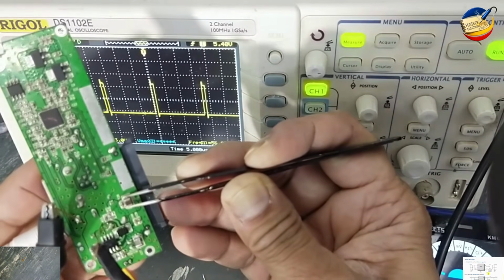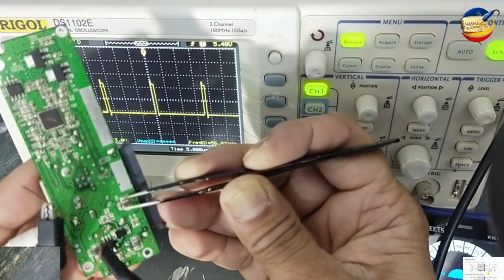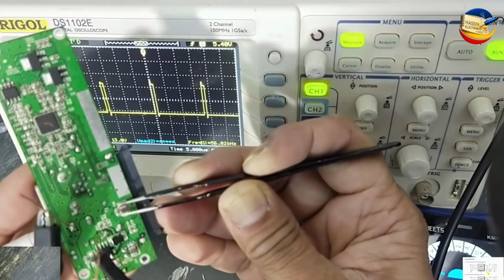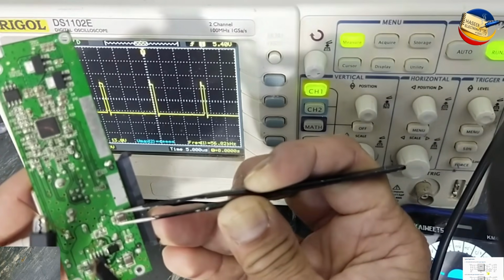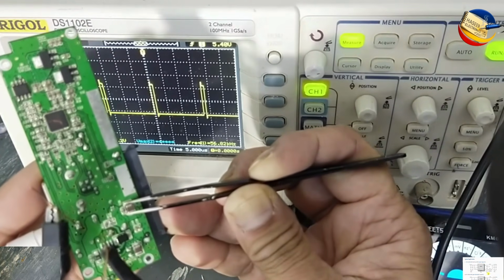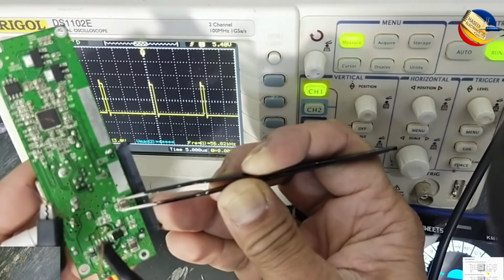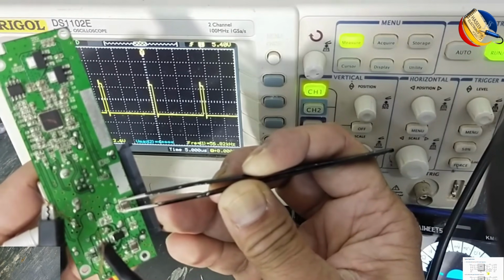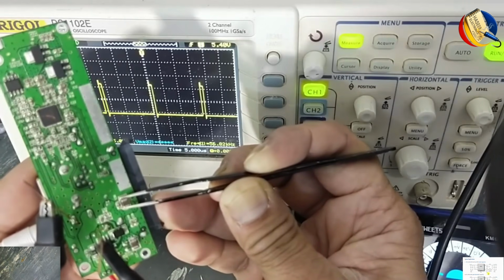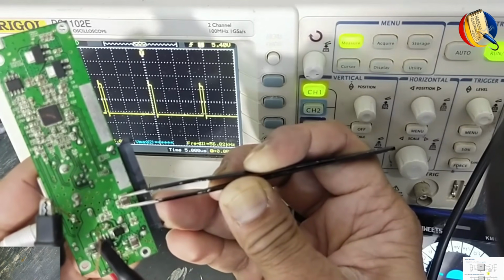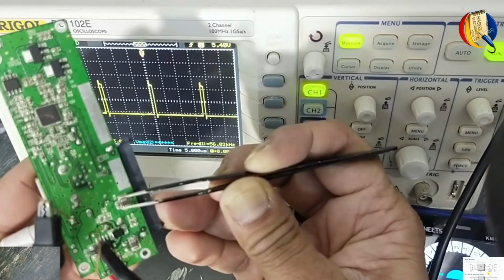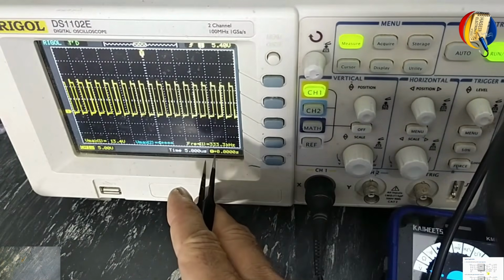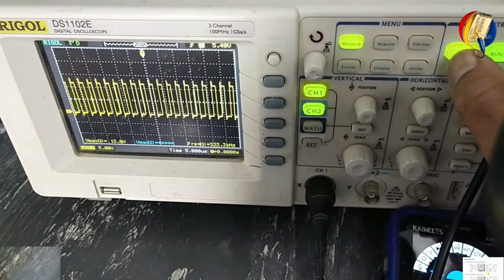When the output is short circuited, there is a short circuit current condition. At that time this IC drops its frequency to 56 kHz. It is waiting until the short circuit or overcurrent condition is finished. When this condition finishes, it will receive feedback. At that time this IC will restore its switching frequency to the nominal switching frequency, that is this time 333 kHz.